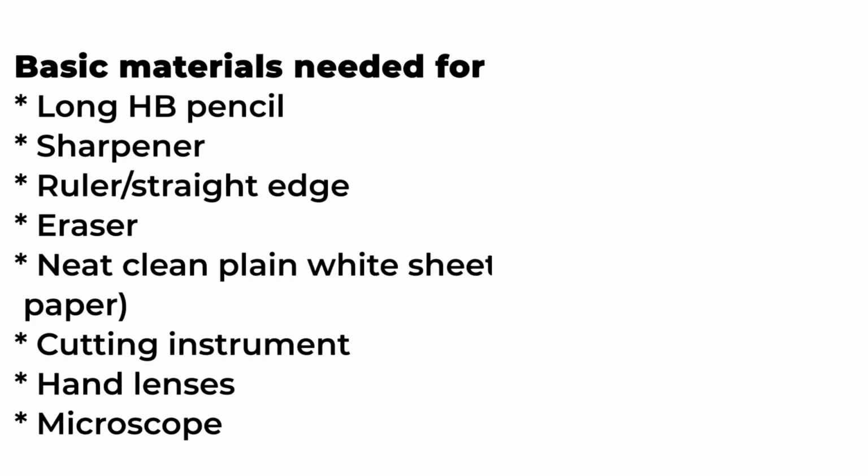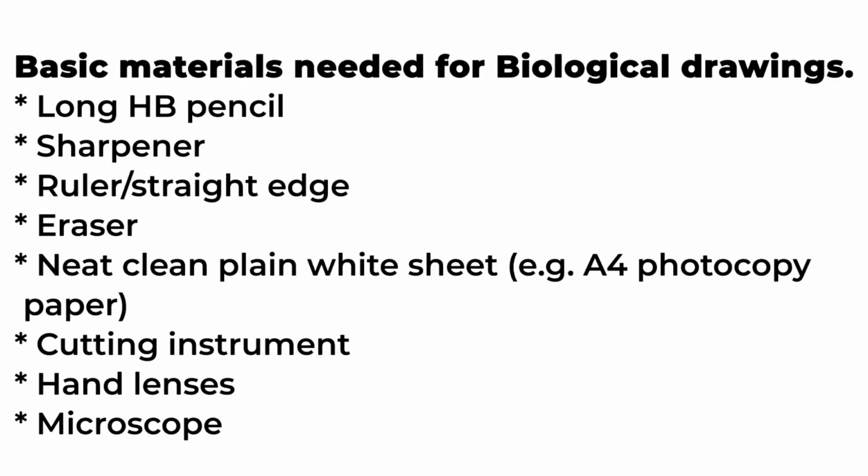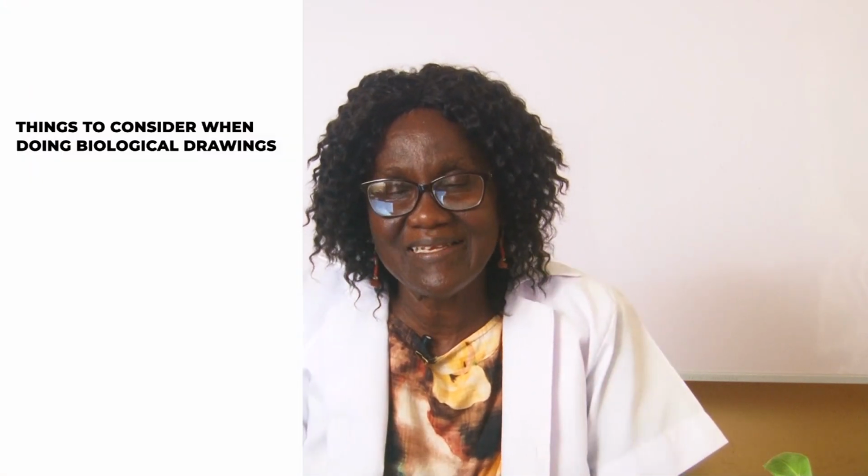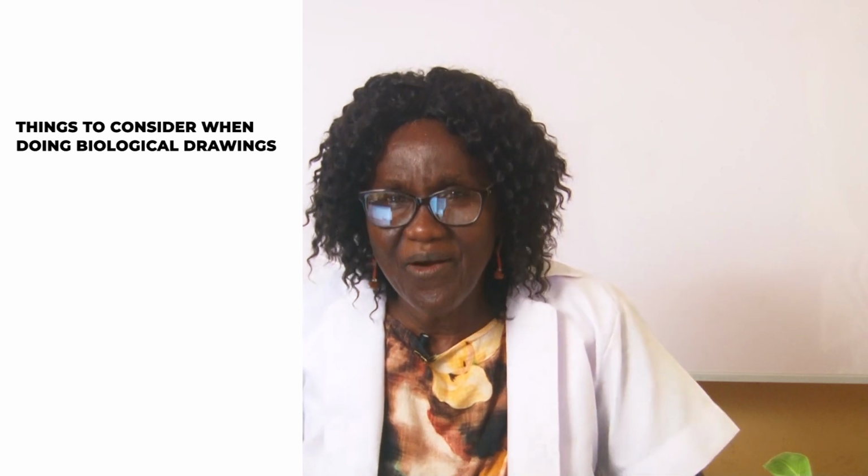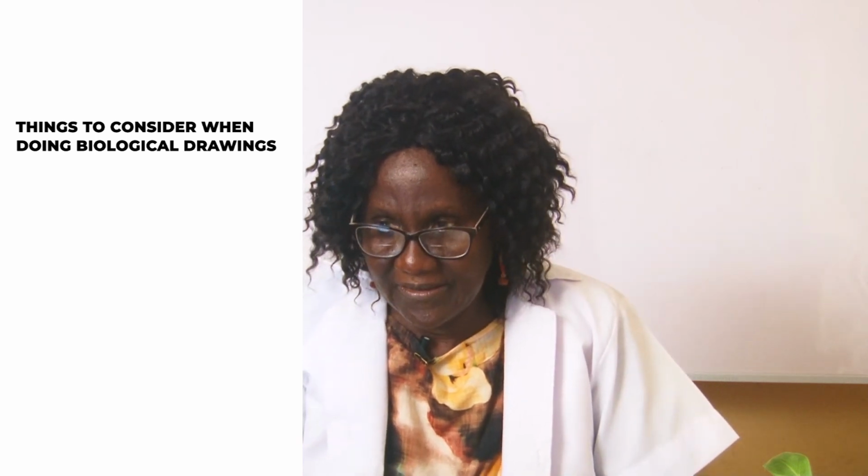Good. Now, quickly, what are the tools you need? What do you need to do biological drawings? You've been drawing in biology. Just list some of the tools you've been using. Good. Now, what do you consider when doing biological drawings? What are the things to consider to do very good biological drawings?